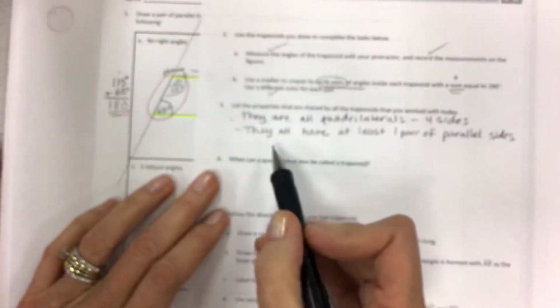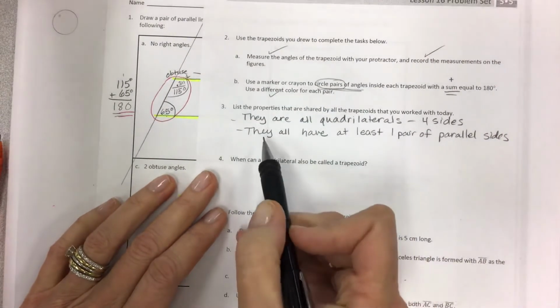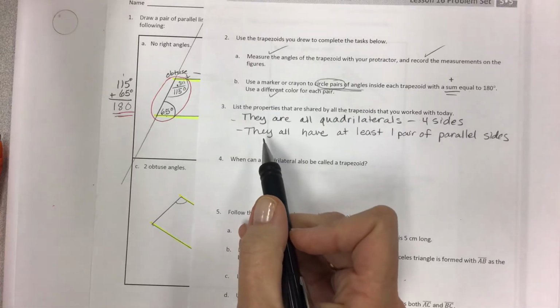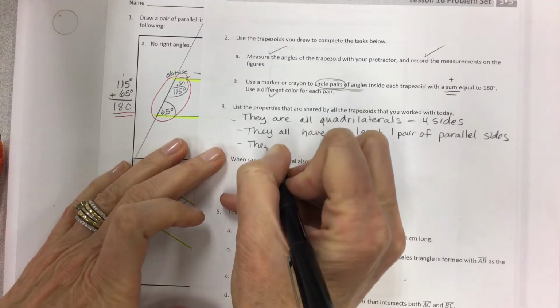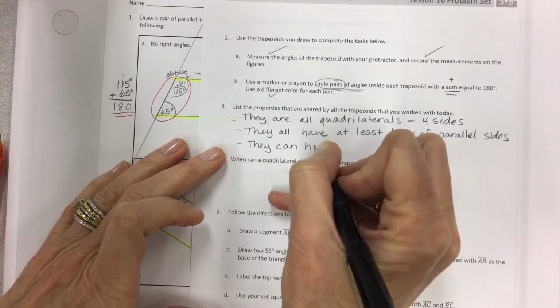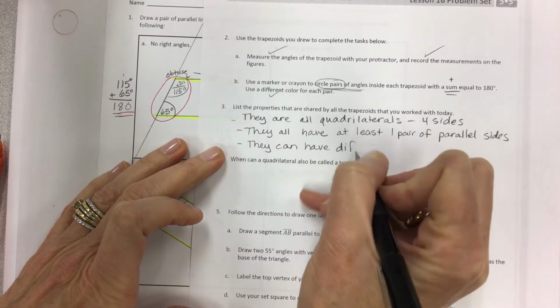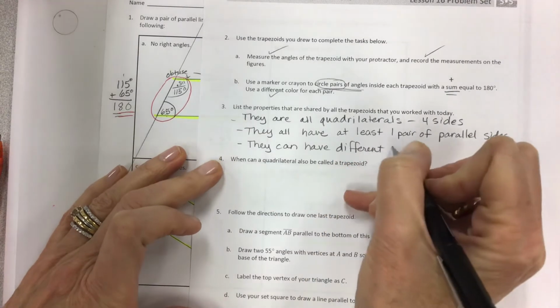Next question. Okay, what's the other thing that they have in common? Well, they can have different side lengths. You may not have noticed that, but they can have different side lengths.